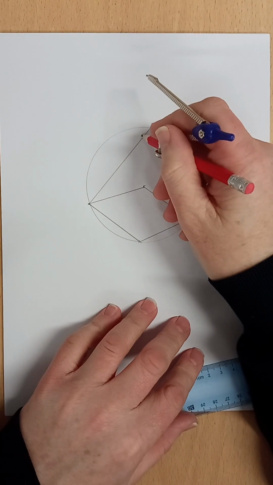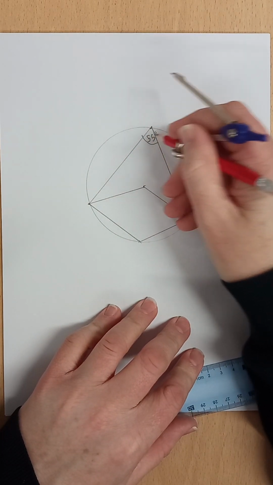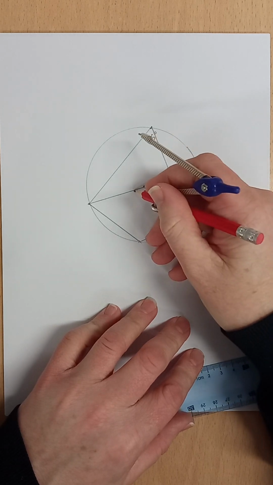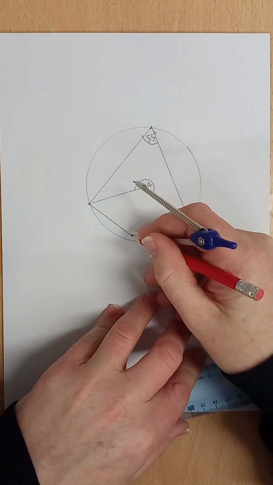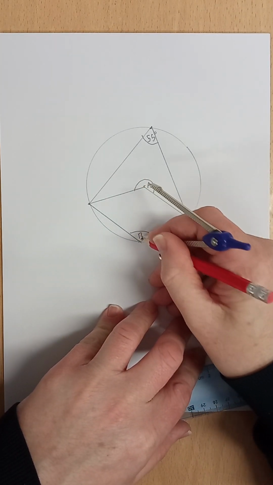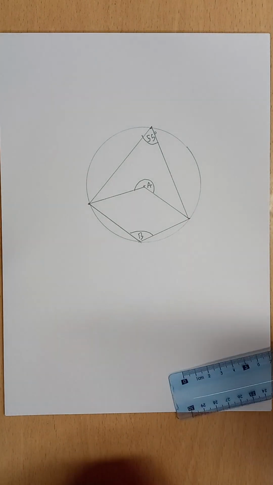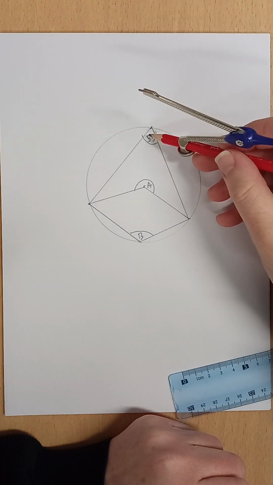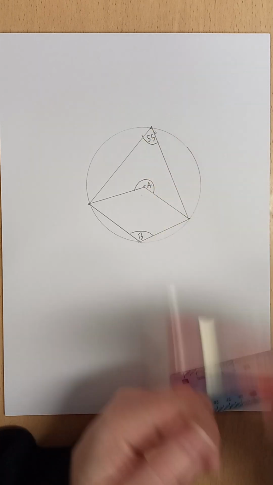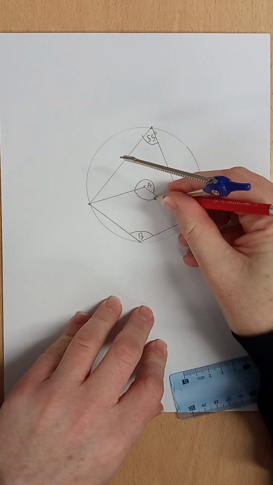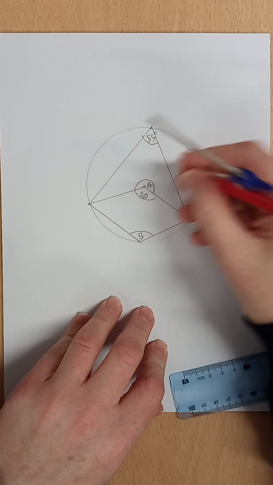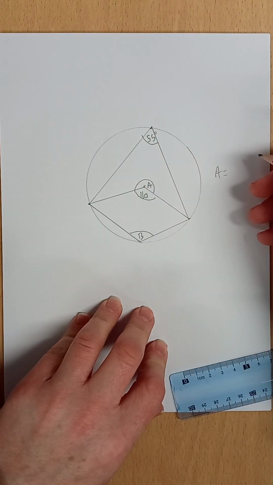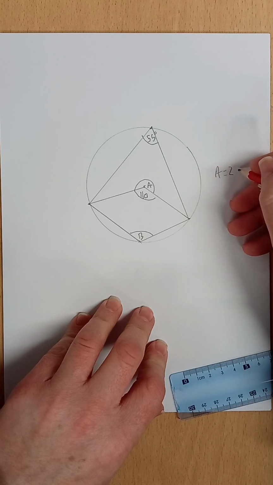So 55. And I want to find this angle here. Let's call it A. And I want to find this angle here. Let's call it B. So we have a theorem that shows you that this is half of this. So we already know what this angle is here. It's 110. If that's 110 and that's a circle, then that must be, A must be 360 take away 110, which is 250 degrees.